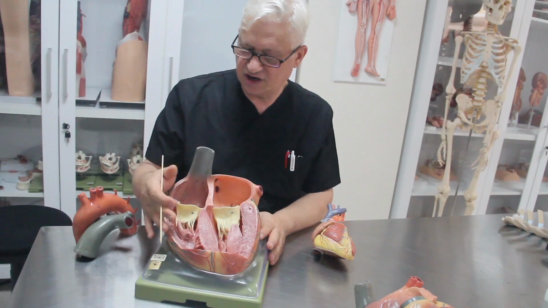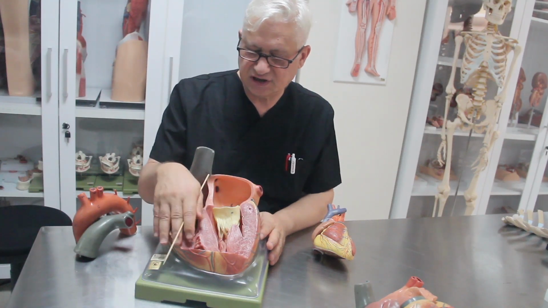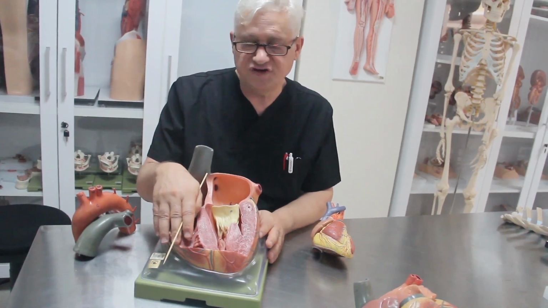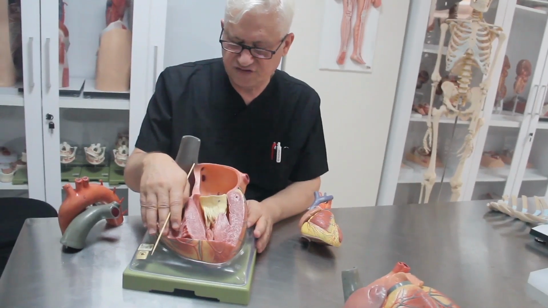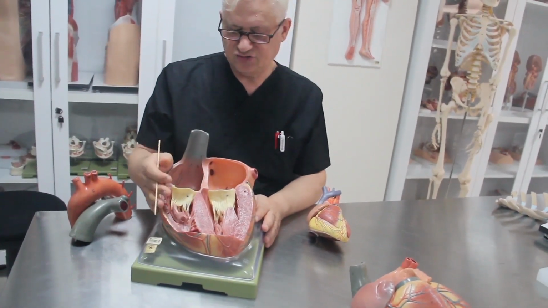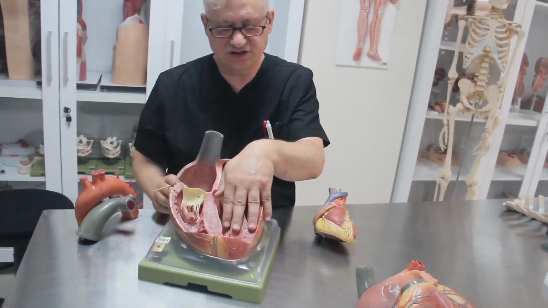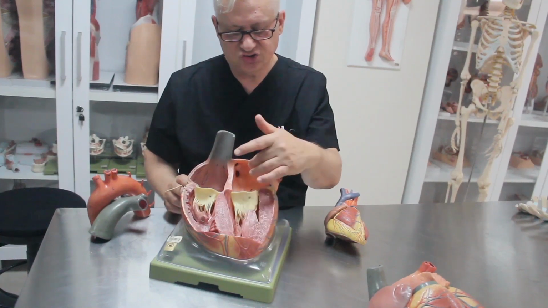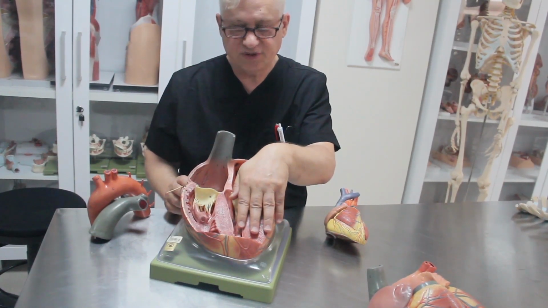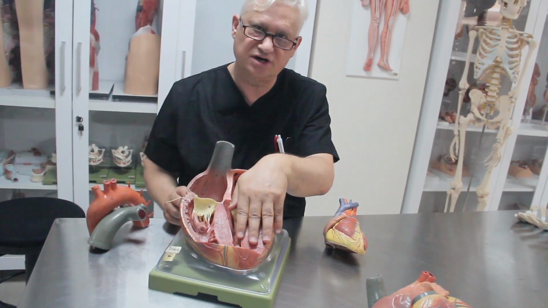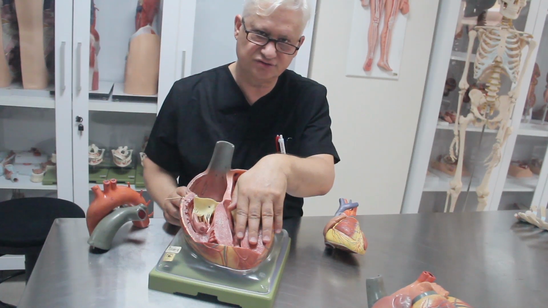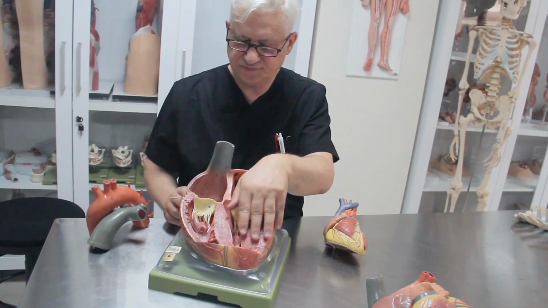The right heart primarily involves venous blood, so the right side contains venous blood. The left part of the heart, which is the left ventricle and left atrium, deals with the clean blood, or what we call arterial blood, which contains high oxygen.